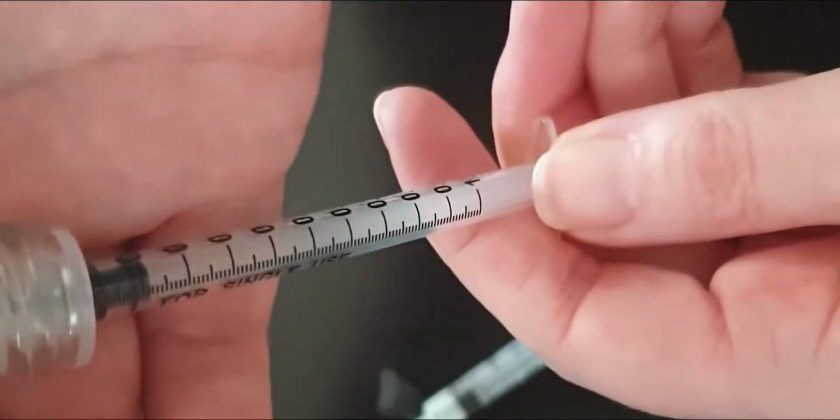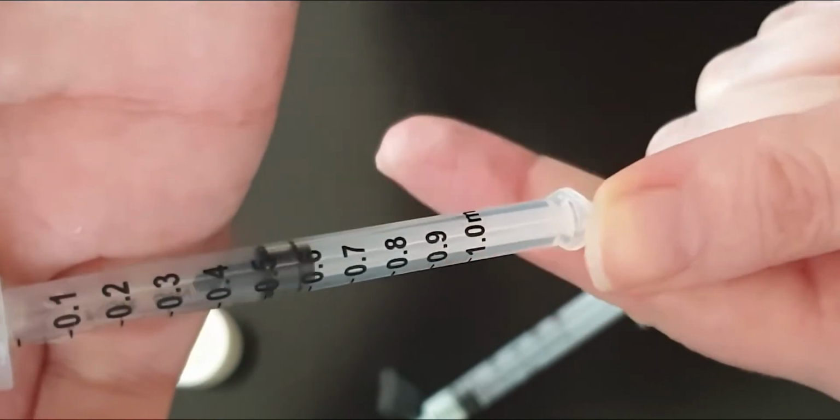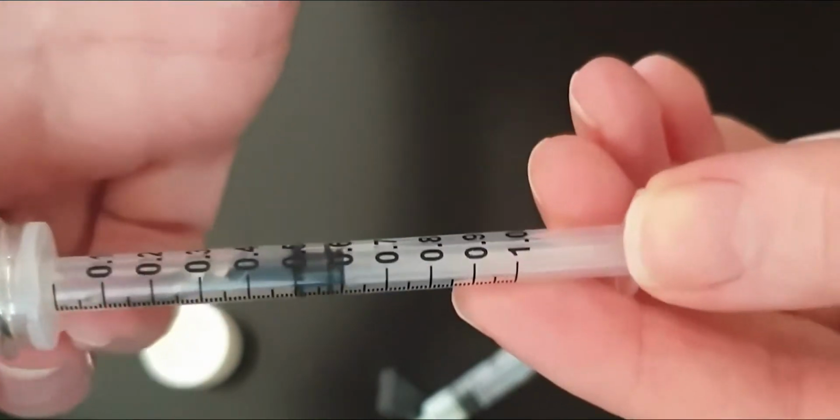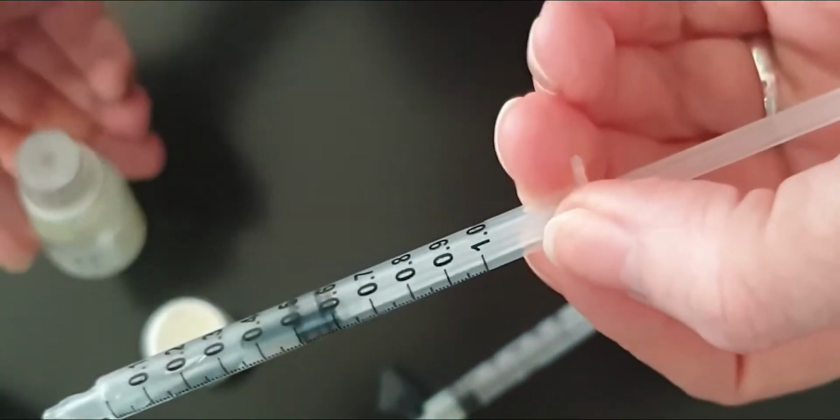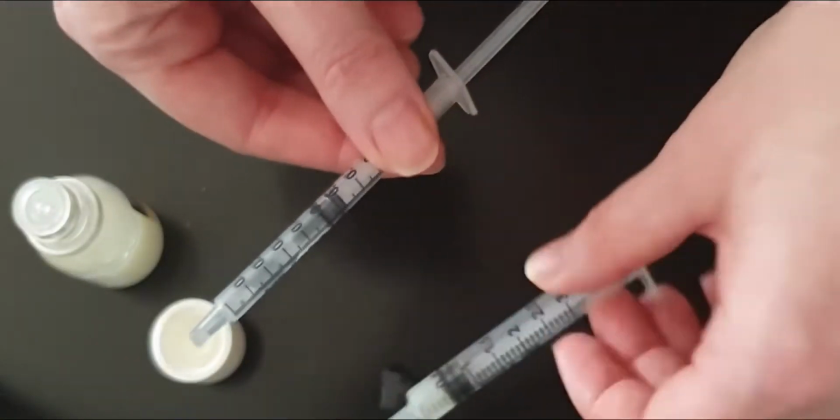I'll show you the same amount on the smaller syringe. Drawing up to here would be 0.5. So 0.5 there and 0.5 here, that's the same amount.